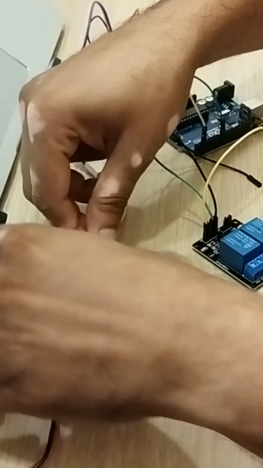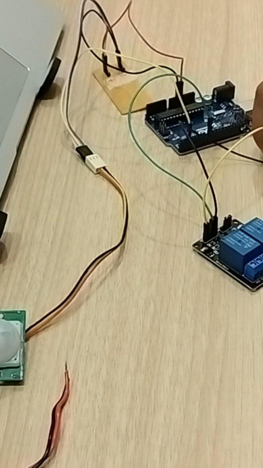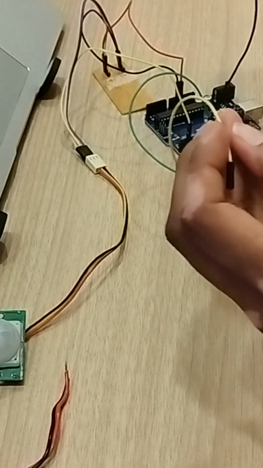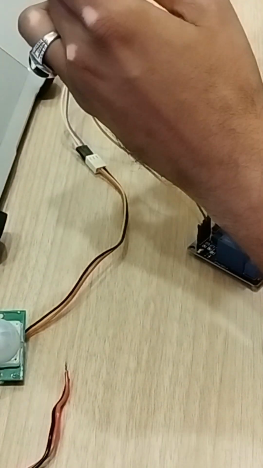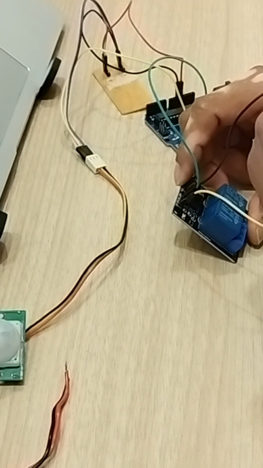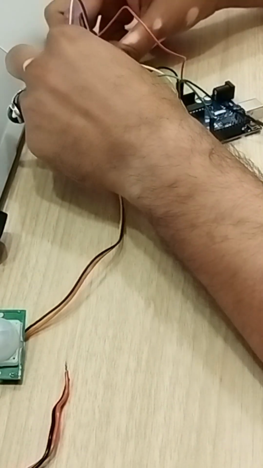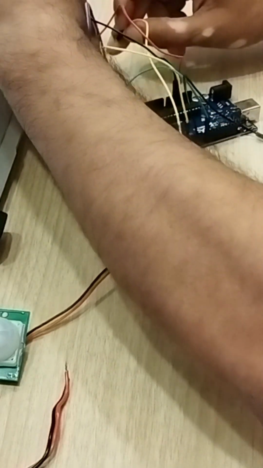Finally, I'm going to connect my relay VCC to the positive terminal from Arduino.